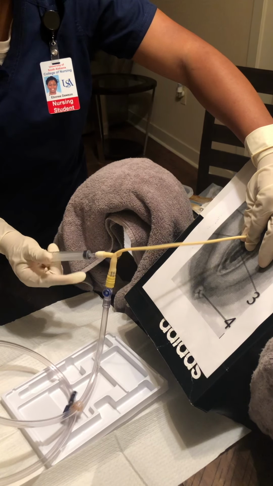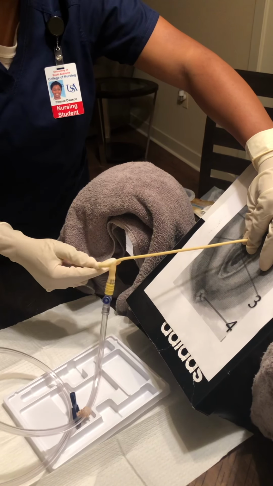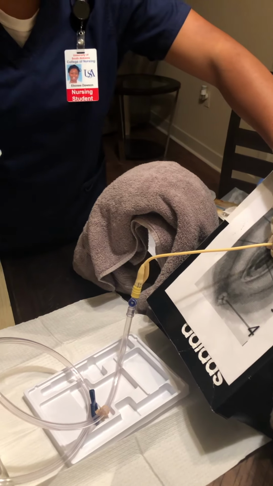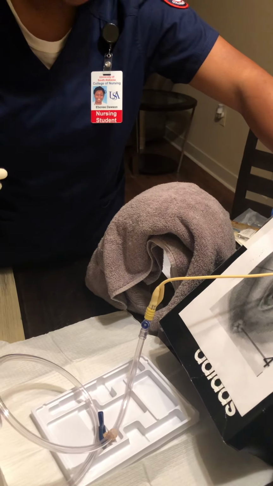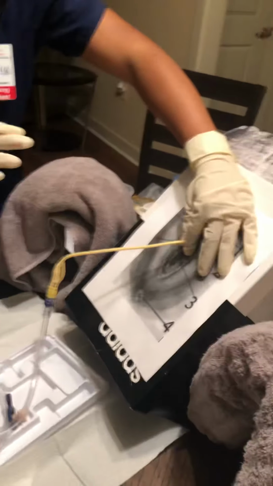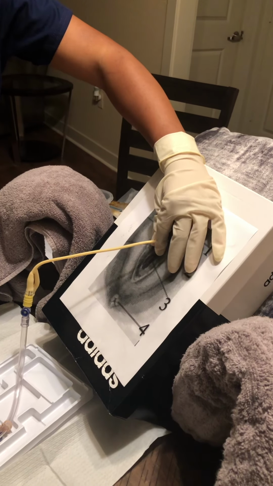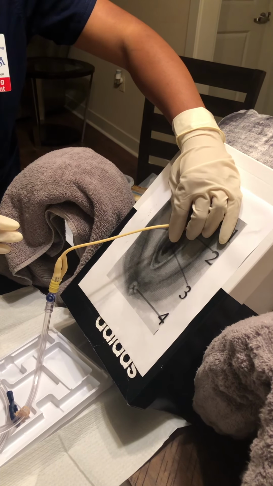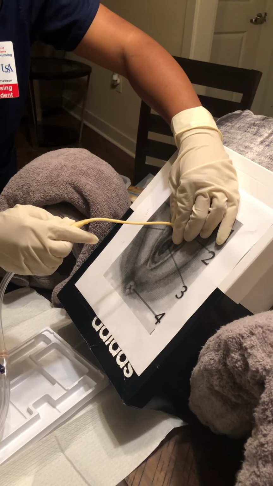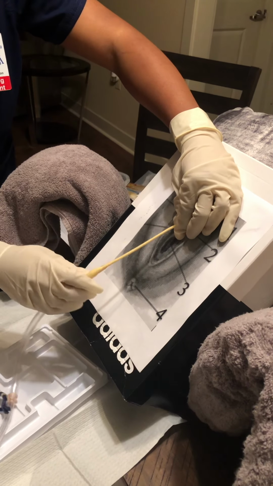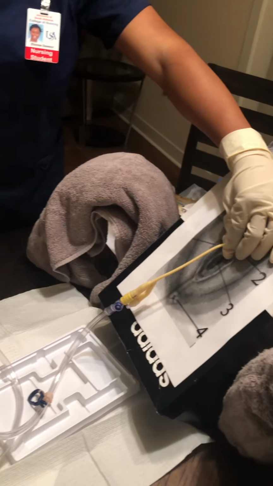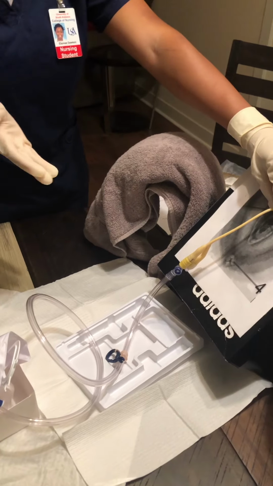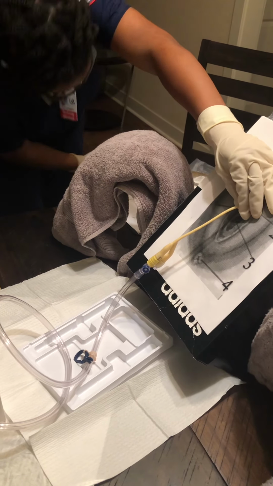Okay. Now after that is inflated, you will remove it. You can set that aside. And then you would tug on the catheter until resistance is met. Once resistance is met, you will go in another 1 to 2 inches. And then you would grab your stat lock to secure the catheter in position. So I would grab my stat lock.